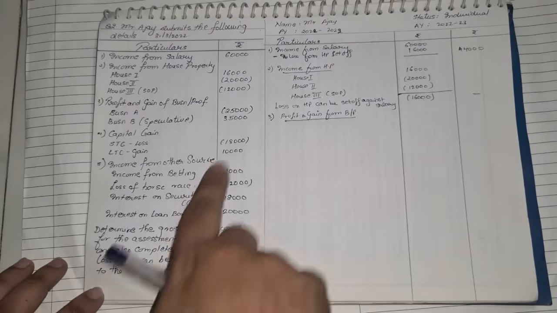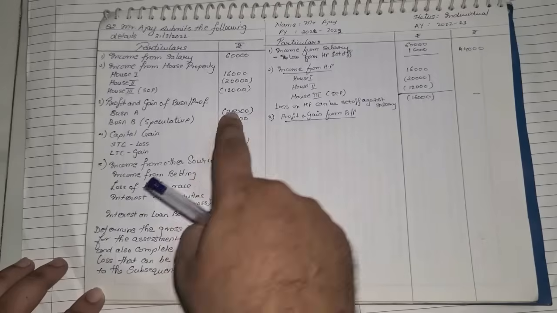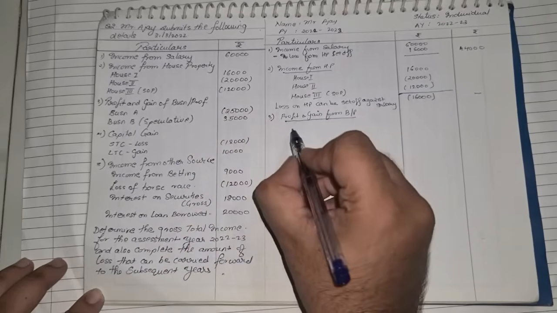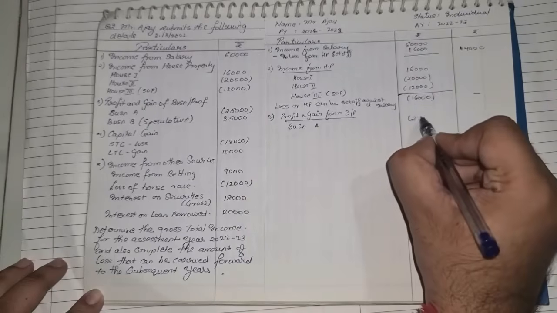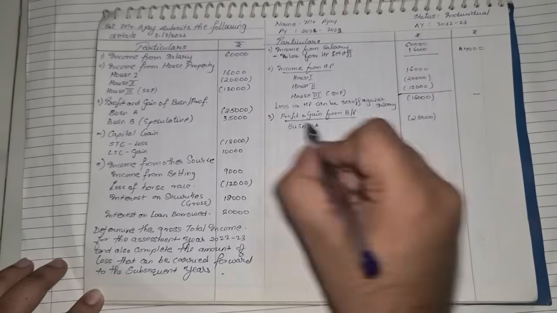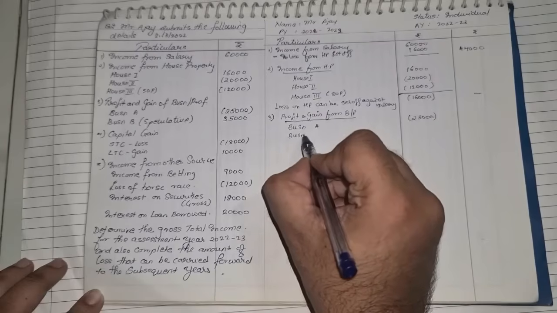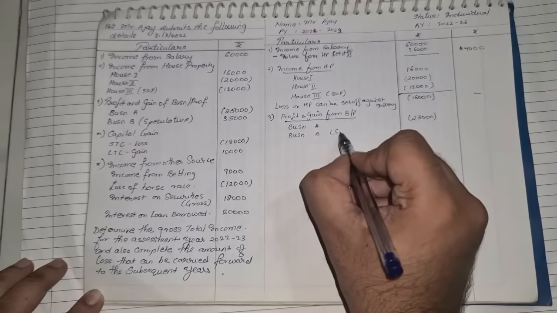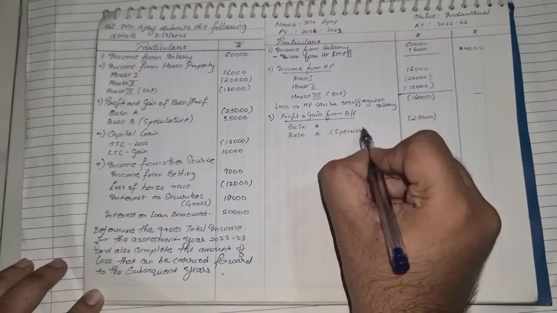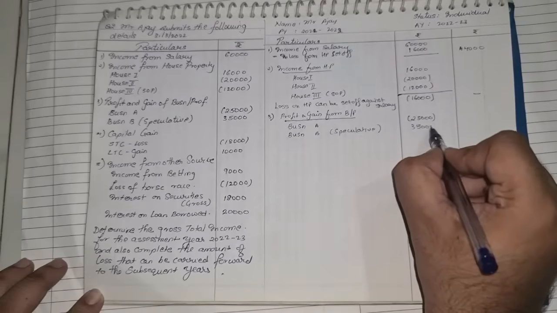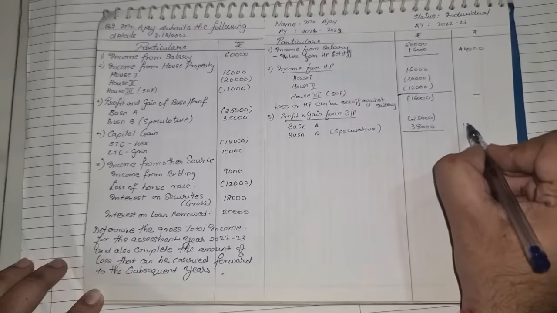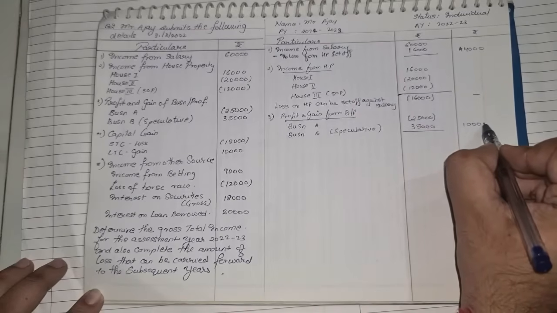So I have positive 35,000 and a negative 25,000. So I'll write here from business A there is a loss of 25,000 and from business B, which is a speculative one, there is not a loss, there is a profit. If there is a profit, we can set off with each other. So 35 minus 25, 10,000 is the income from business and profession.